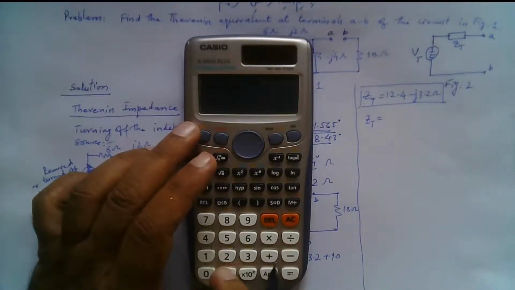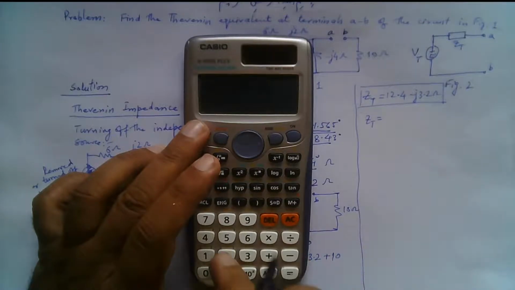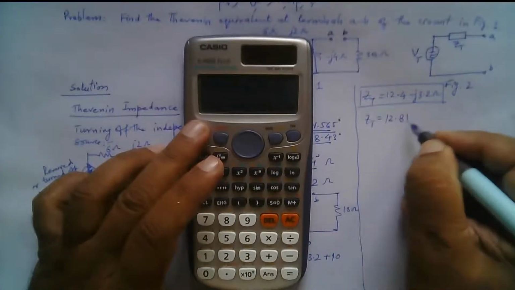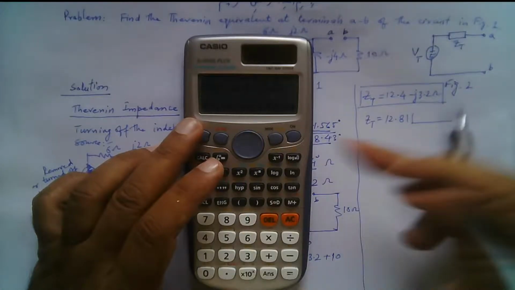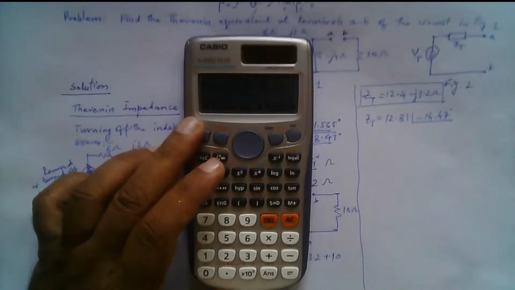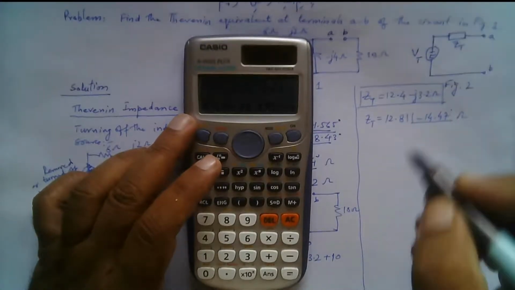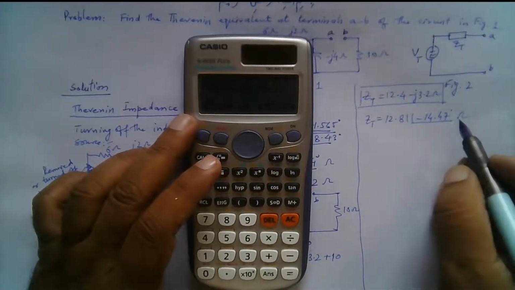So 12.4 minus 3.2, that is given by 12.81, and the angle is minus 14.47 degrees ohm. So this is the Thevenin equivalent impedance, right?